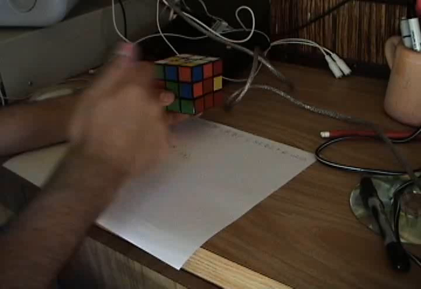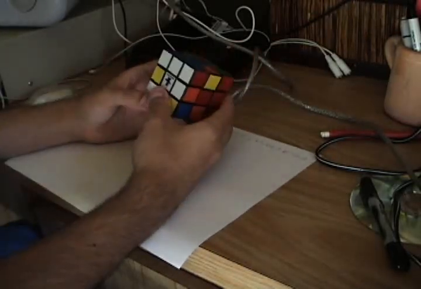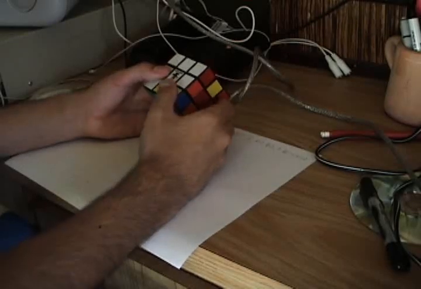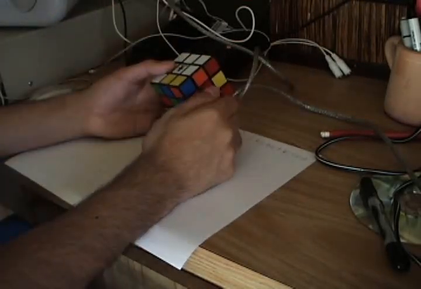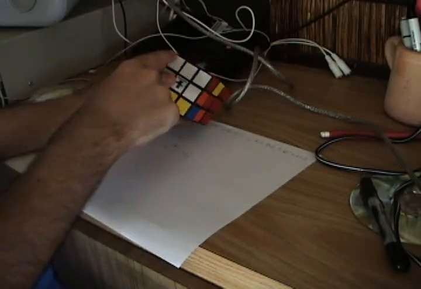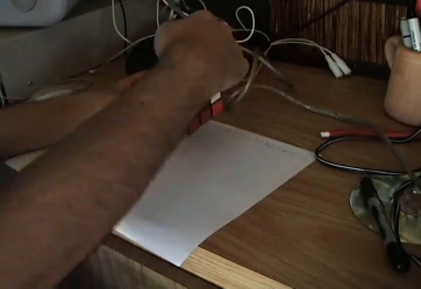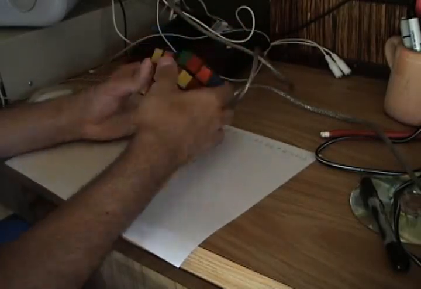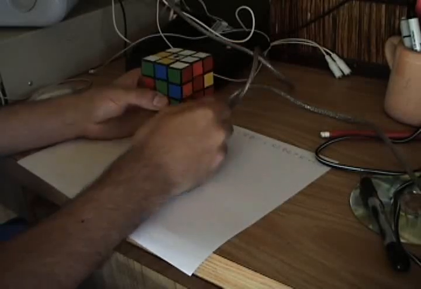Yep, so next one, it was 2, 8, 7. We got lucky on this one, it's just a 2 move, but just know that corners move diagonally, so if it's here, it's going to be here, and if it's here, it's going to be here. So 2, 8, 7. Again, algorithm, and then there you go.